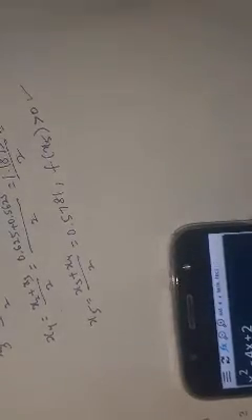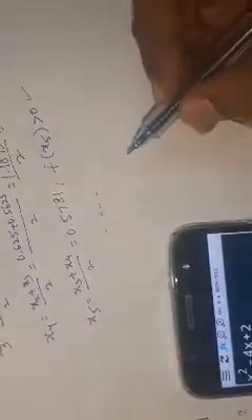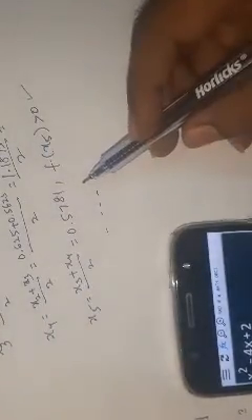So continuing this process, until the successive two approximations are equal.